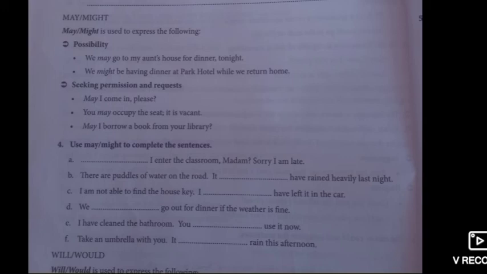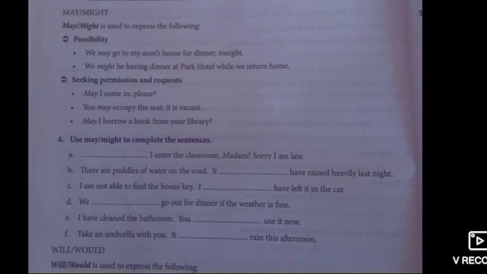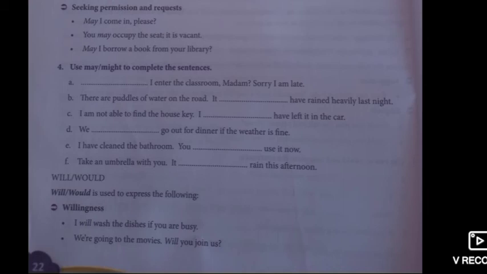May I come in, please? When you are going to enter the class, you ask this, right? When you are asking permission, you can use may. So here is a question. Six questions are given. It's your homework and you have to do it.